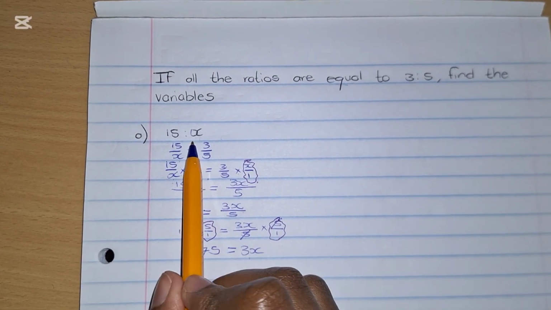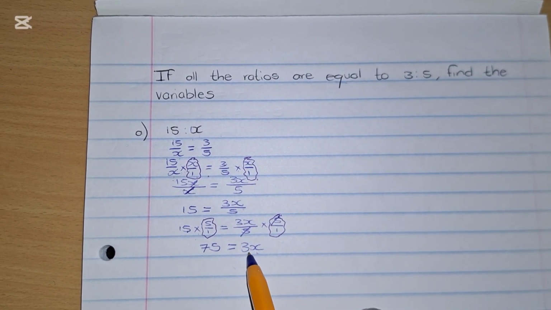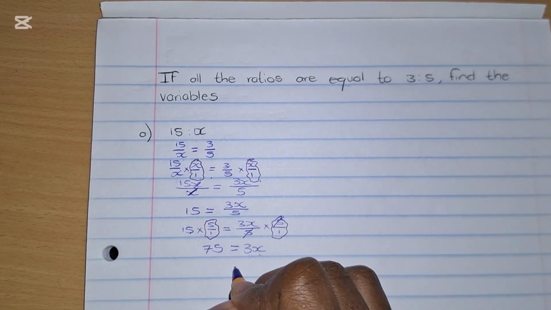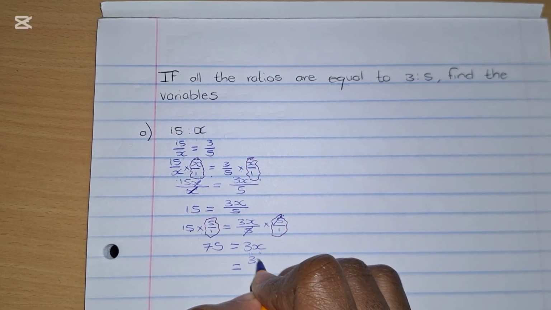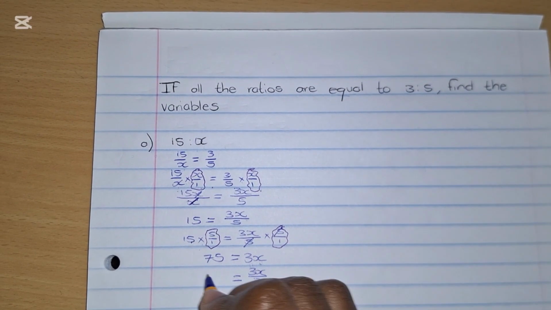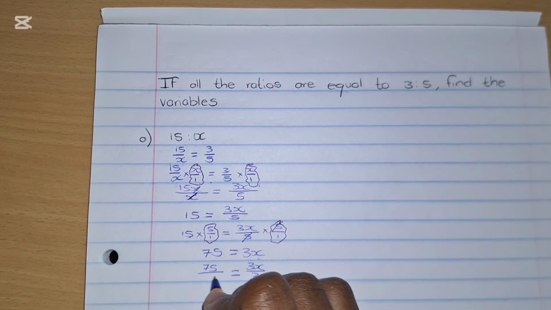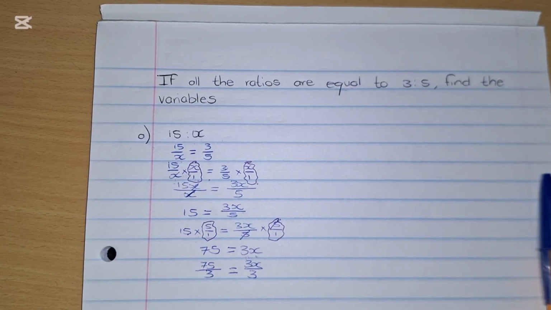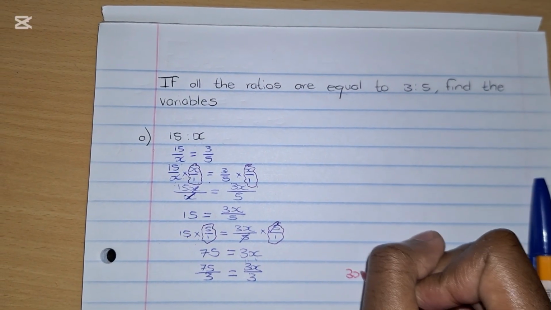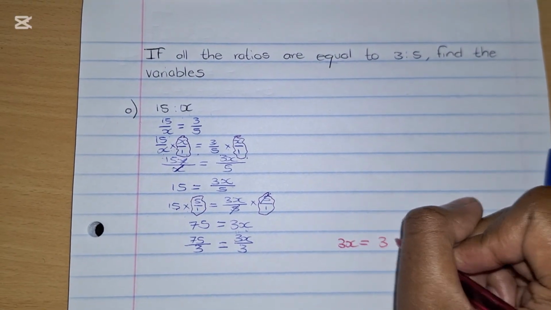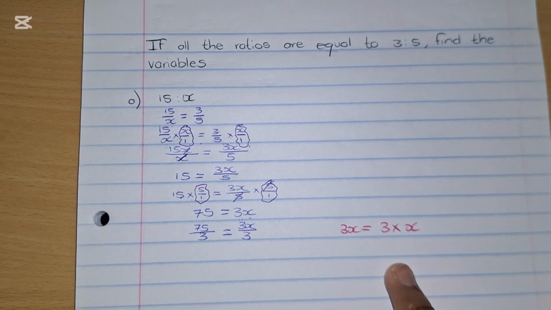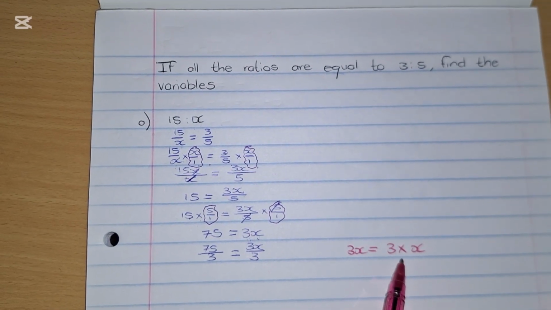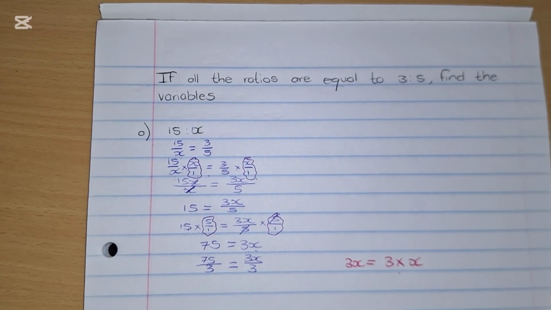Does it say I need 3x or does it say I need x? Meaning I need to get x by itself. Meaning I now need to divide by 3, 75 divided by 3, because this is multiplication. 3x is the same as 3 times x, in case you didn't know. And the opposite of multiplication is division.